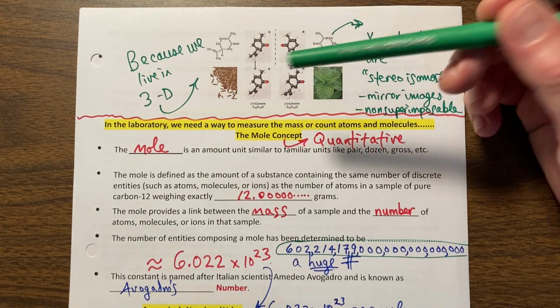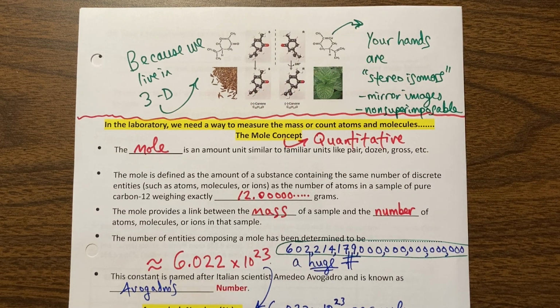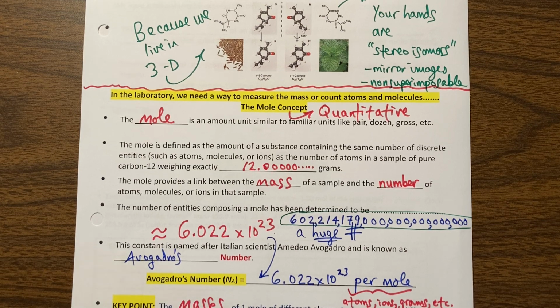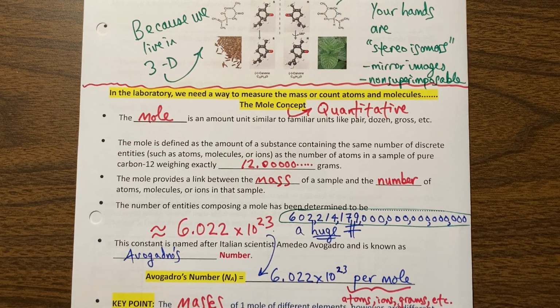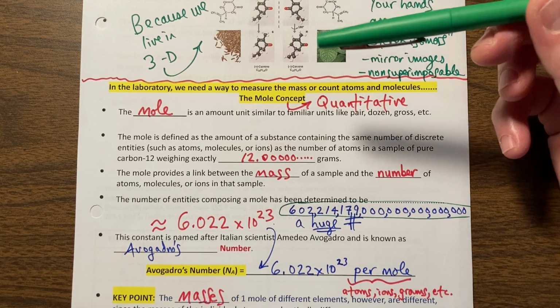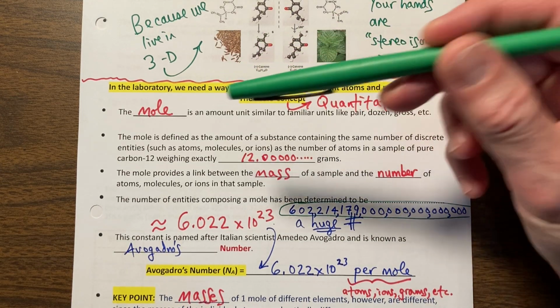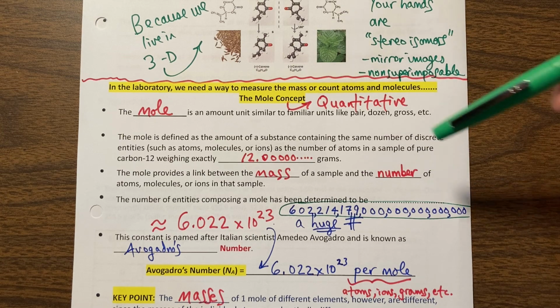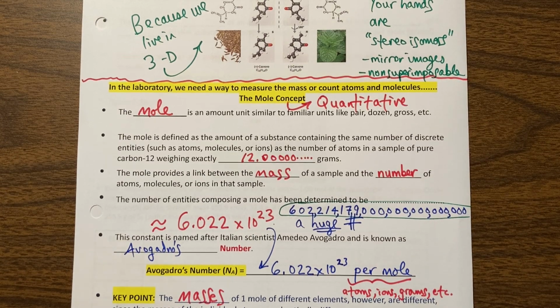So in the lab, we have to have a way to measure the mass or a way to count atoms and molecules, and this is the mole concept. And we'll talk a lot more about the mole and how we use that in more detail, I think in chapters 6 and 7. But for now, just understand that this new word, the mole, tells us the amount of something. It's like a dozen or a pair or a gross, words we use to indicate the amount of something.